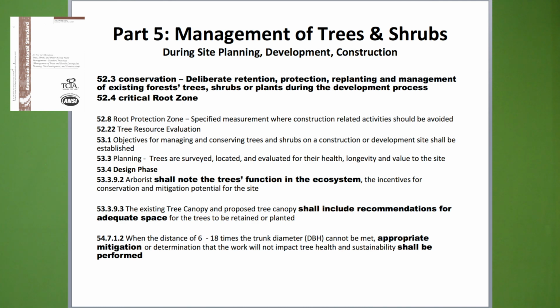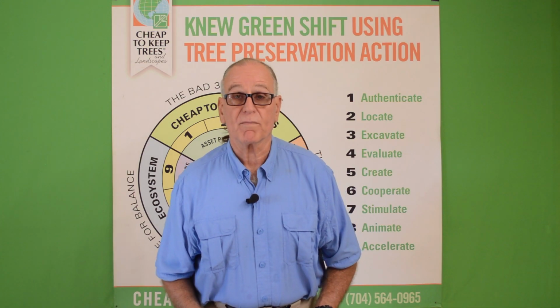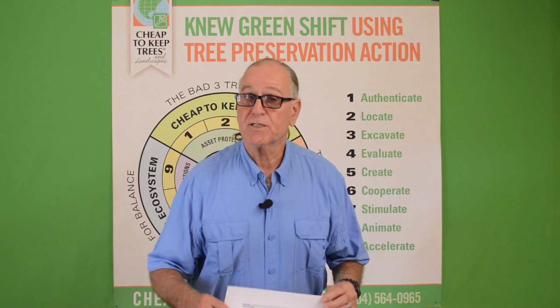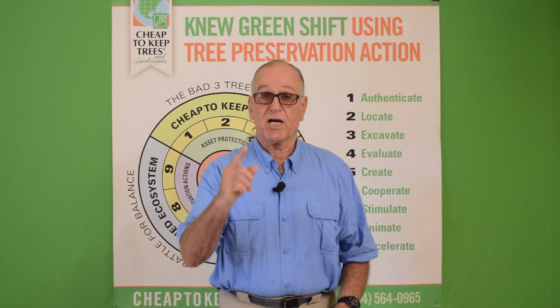It defines the critical root zone, and you're going to see that we'll rely on this one standard here to create jobs again and again and again, and it's right there at the bottom. When the distance of 6 to 18 times the trunk diameter cannot be met, appropriate mitigation or determination that the work will not impact tree health and sustainability shall be performed. That's a job. Anytime you see mitigation required, that's a job.